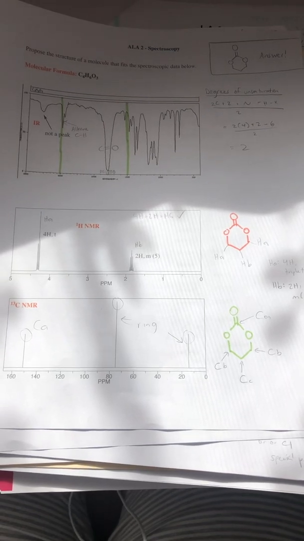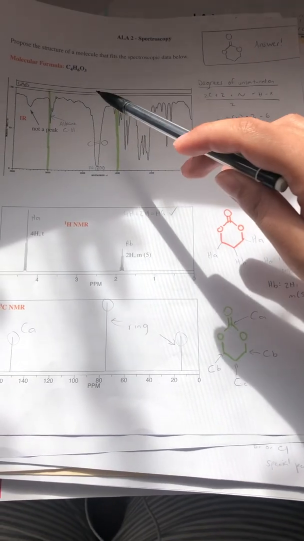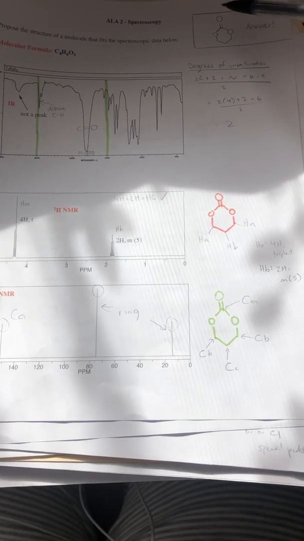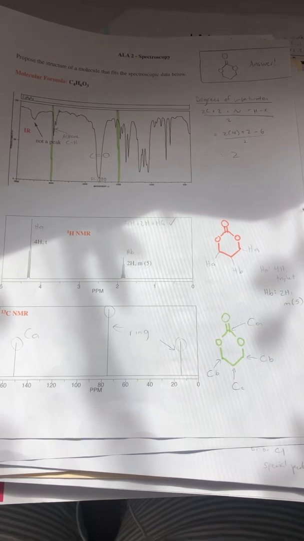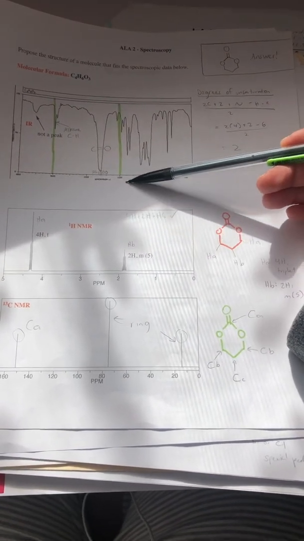Hey everybody, so this is my answer on the top corner. It matches because C4H6O3. I've got 1, 2, 3, 4 carbons, 3 oxygens, and then 2, 4, 6 hydrogens. So we're going to start off and you put your line on 3,000 and then 1,500.